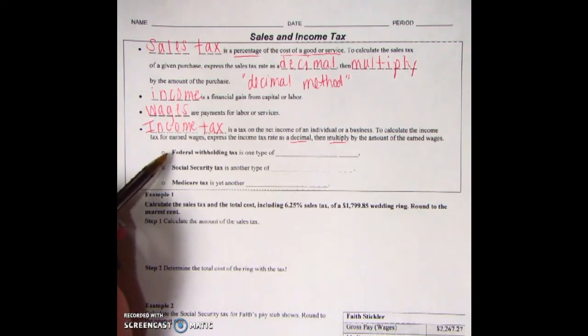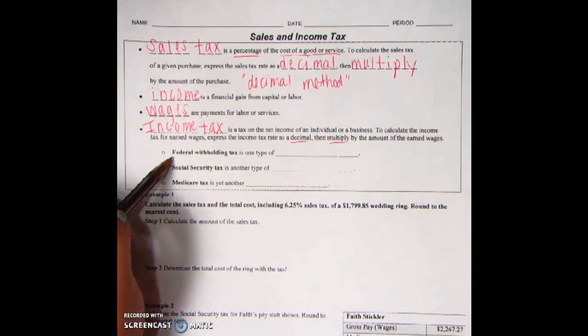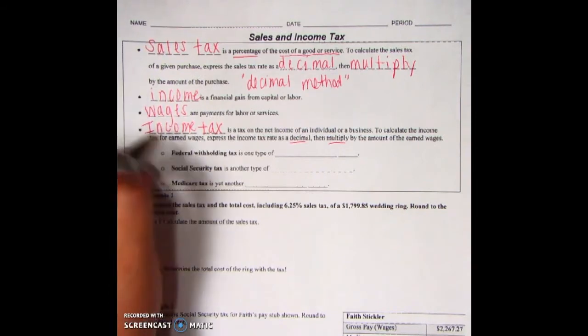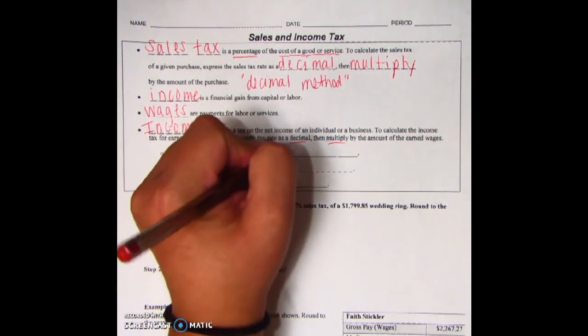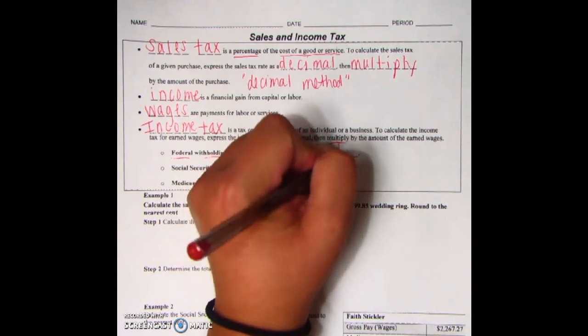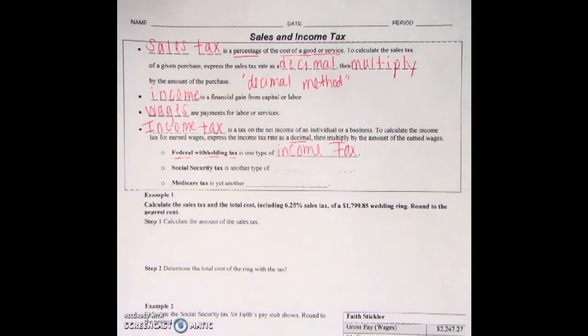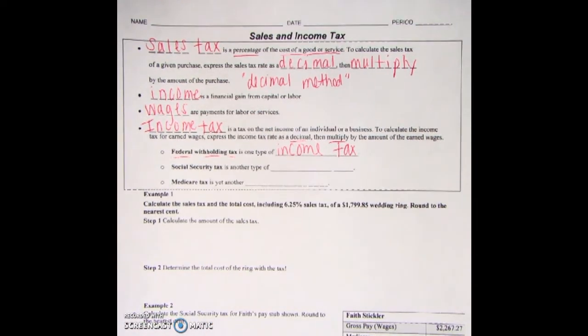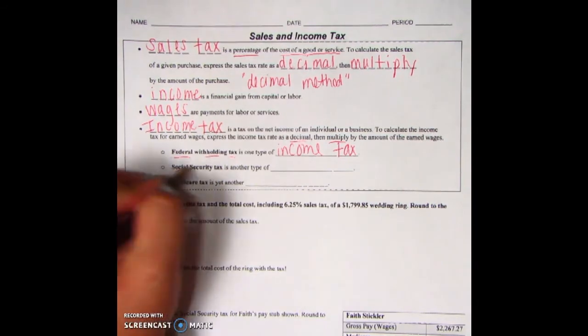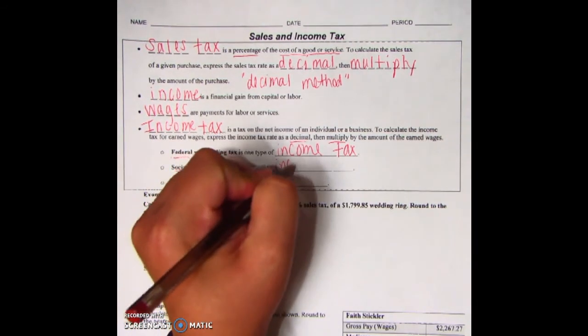So when we do federal withholding tax, that's pretty much what we call the income tax. This federal withholding tax is a part of our income tax, and that's the money that goes to pay for the military. Everything that's listed under federal withholding tax pays for our military, for the roads, programs and things that we have in place in the United States that everybody benefits from. Social Security tax is another type of income tax.